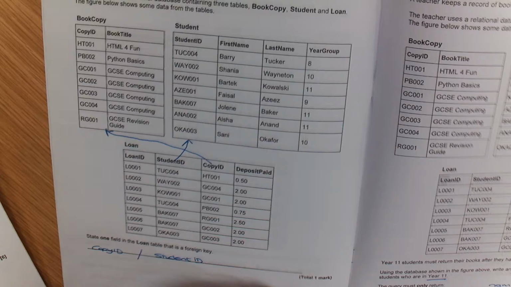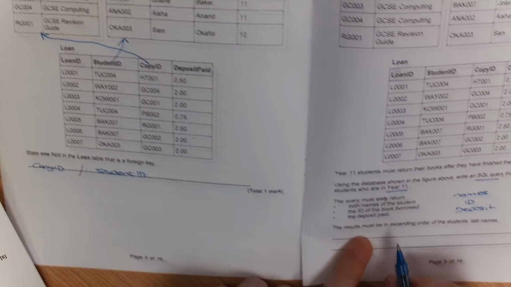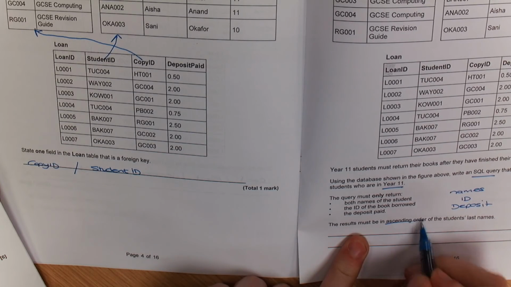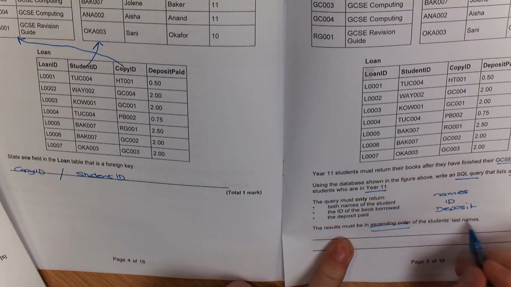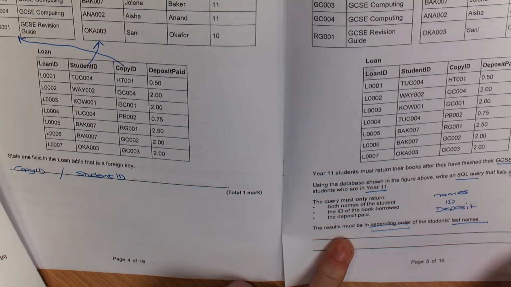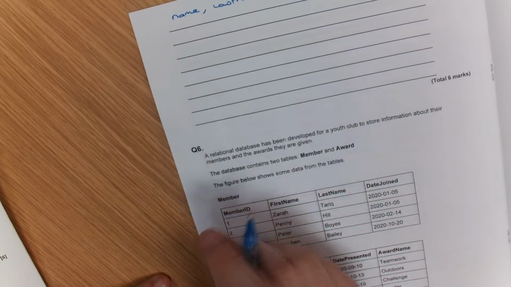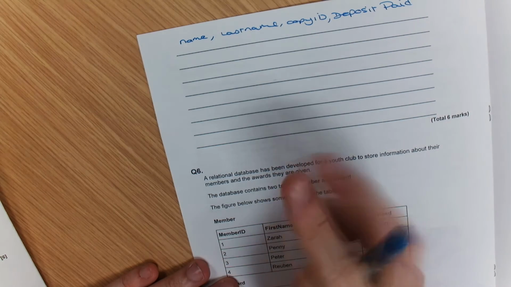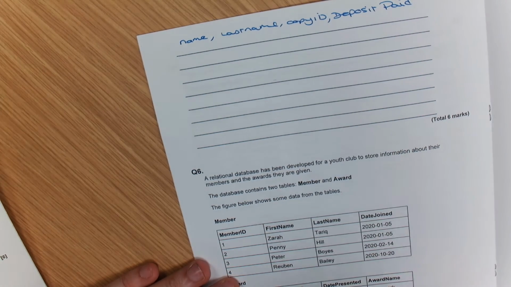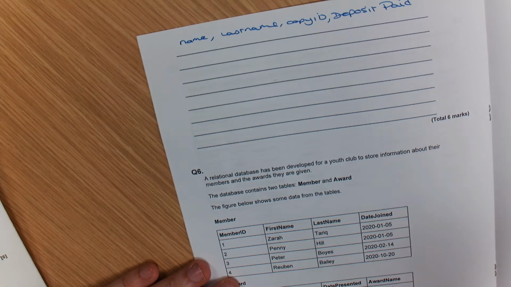Right, so did it say it wanted them in an order? Yes, look, it must be in ascending order. The names are split, so they are split by the last name. Right, so let's go through this. First thing, what are the three keywords for interrogating the database? Select, from, where. Good, all right, remember that because there's always a mark for that.